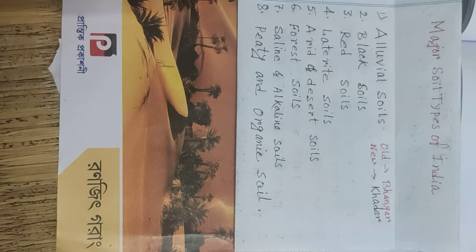Next, forest soils. Forest soils occur on the slopes of mountains and hills in the Himalayas, the Sahyadris, and the Eastern Ghats. The soils contain large quantities of decomposed leaves, flowers, and other organic matter called humus. At higher elevations of the Himalayas, the soils are podzols.